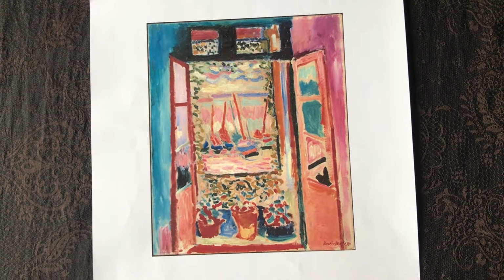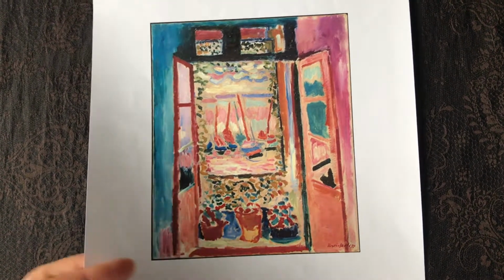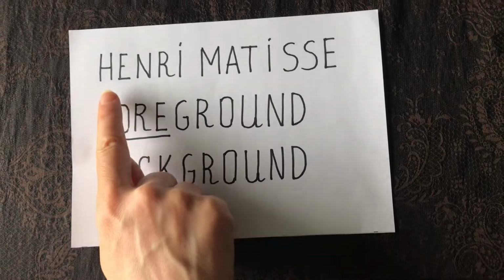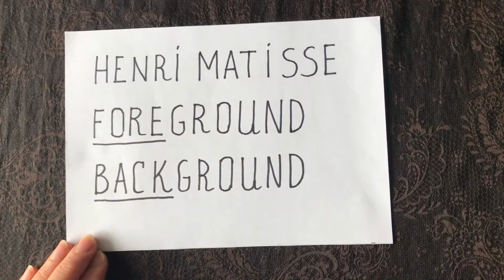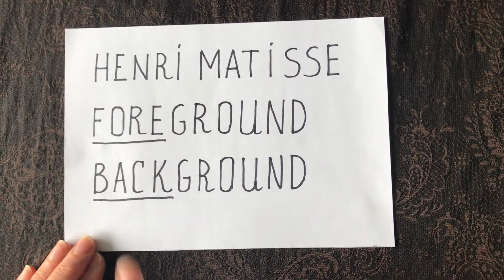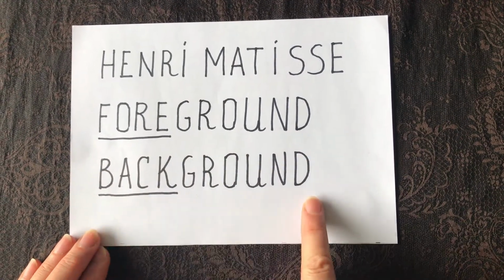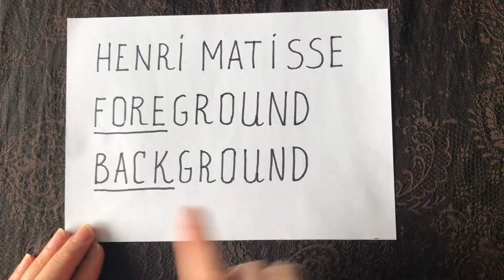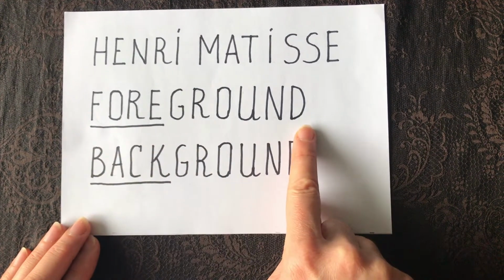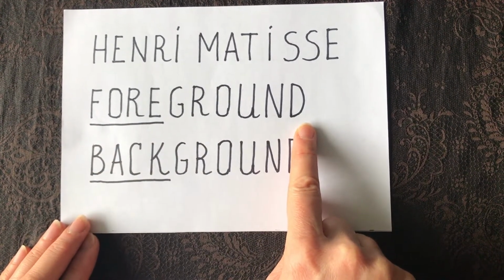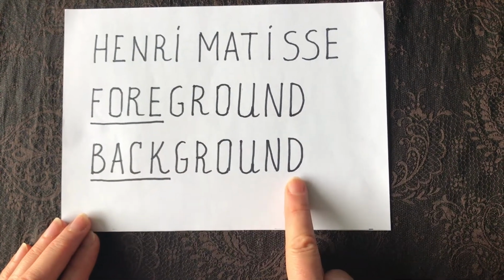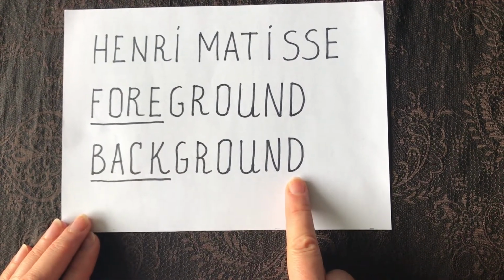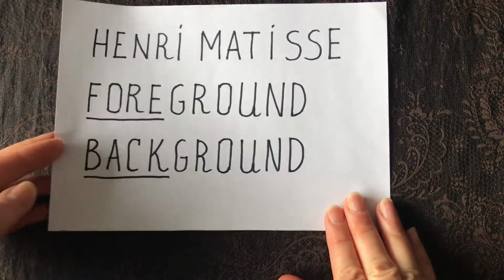We're going to learn about some new terms today. This is the name of the artist, Henri Matisse. We're also going to learn what is foreground and background, and I will show you in the artwork. Foreground is what you see in front of you, close to you. Background is what you see really far away on your artwork. So let me show you how we're going to do it.